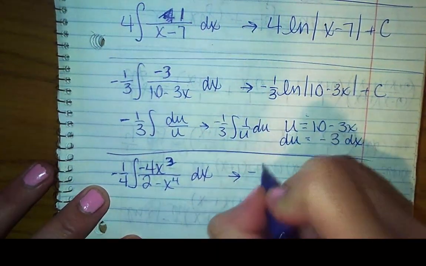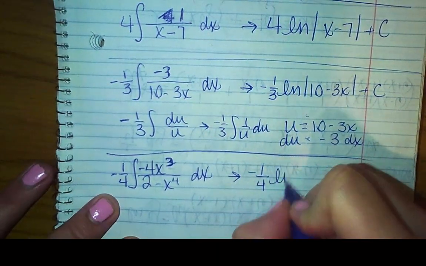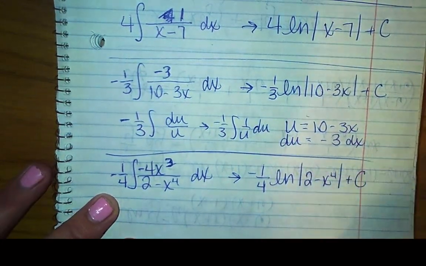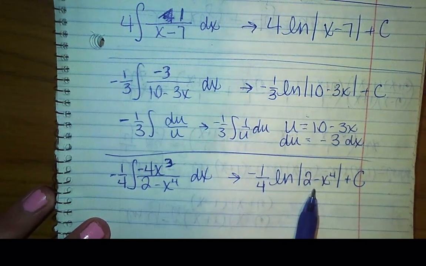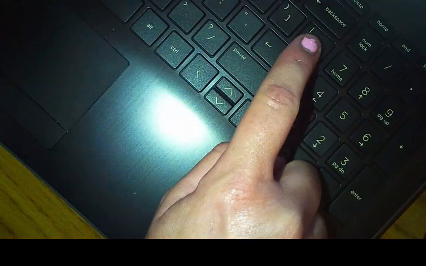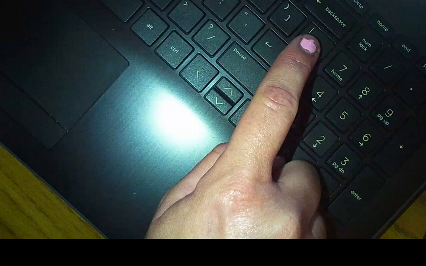And now the answer when you integrate is going to be the natural log of 2 minus x to the 4th plus a big C. Remember to put your argument in absolute values. You must put your argument in absolute values. If you're a lazy person and you're typing it in, hang on, let's look at my laptop. Okay, right above the enter key, you'll see the backslash. And if you hit shift, that's going to give you a vertical bar. So do shift and the vertical bar, and that will give you the absolute values.